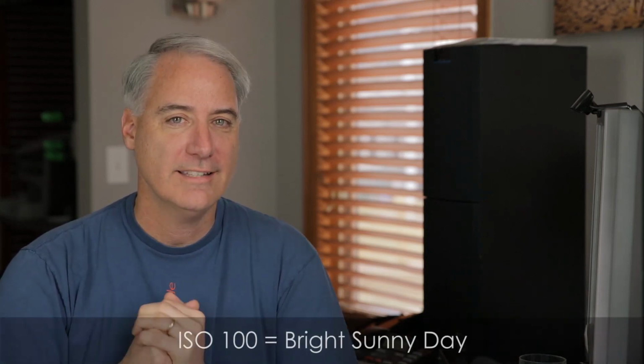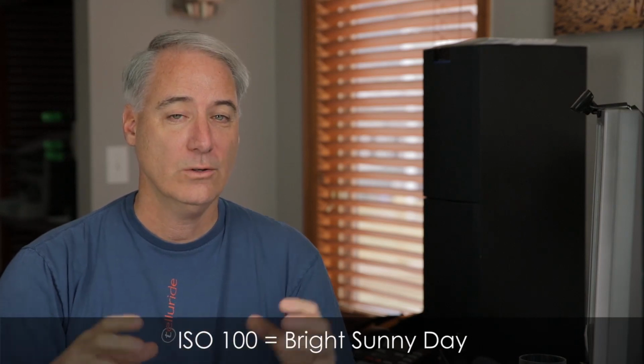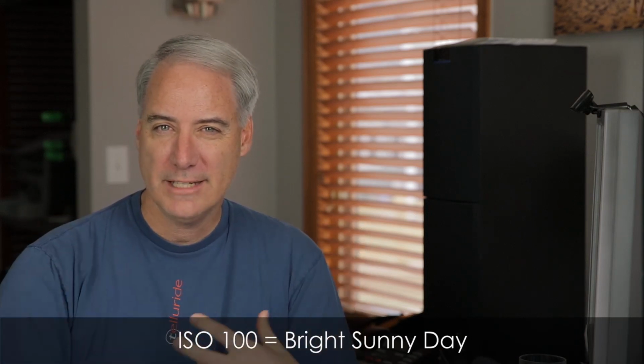So basically when I'm outside and I've got lots of light, or I'm in a studio situation and I've got access to a ton of light, you want to go to the lowest ISO you can. And on this particular camera, it's ISO 100. When you get into mixed lighting situations, let's say you've got light coming in from outside and I've got some light set up right here, you might go to ISO 200.